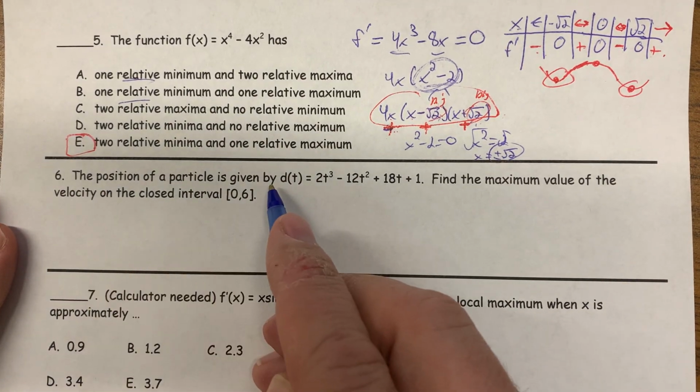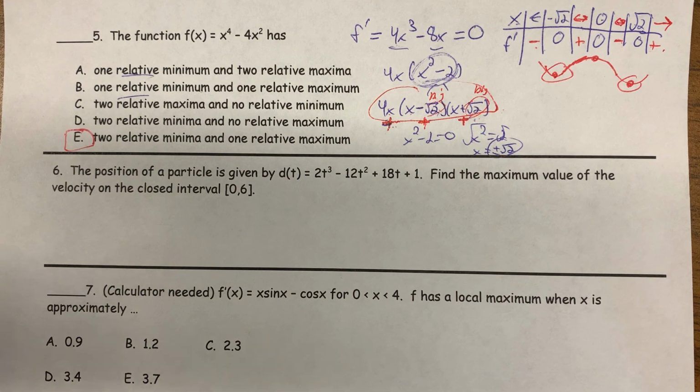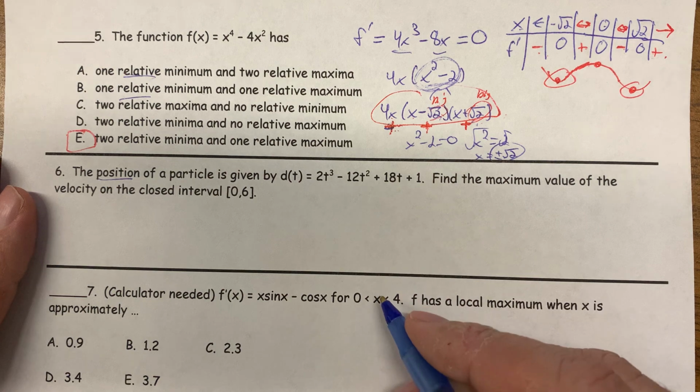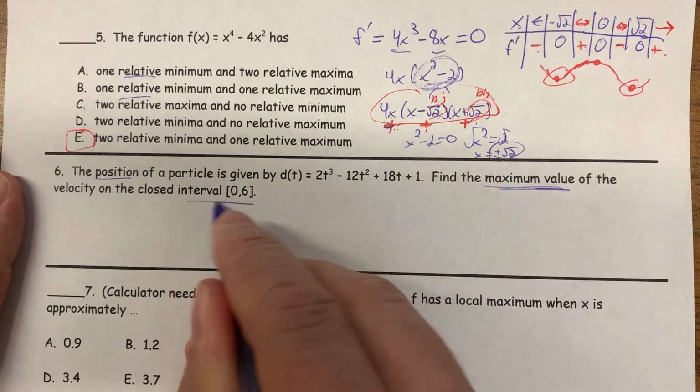The position of a particle, so this is going to be one of those position, velocity, acceleration problems. The position of a particle is given by d of t equals this. Find the maximum value of velocity on the closed interval from 0 to 6.